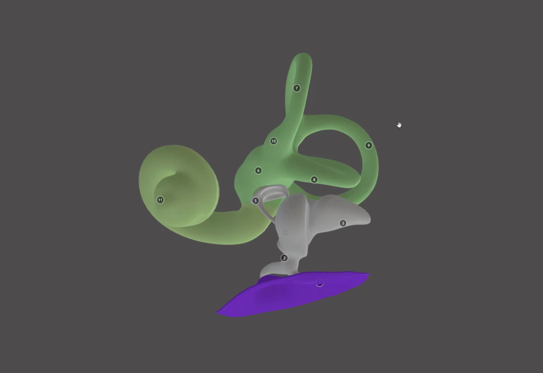When the fluid moves over the cupula, it bends it, and connected to the cupula are again hair cells or stereocilia. The bending of the hair cells is then transmitted to cranial nerve 8, the vestibulocochlear nerve, and interpreted by the brain as changes in movement. So semicircular canals have to do with changes in movement, where the vestibule has to do with changes in position or static equilibrium.